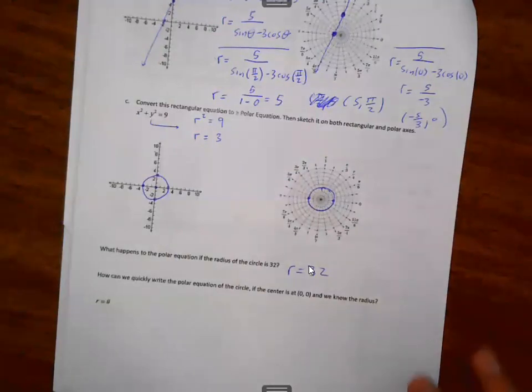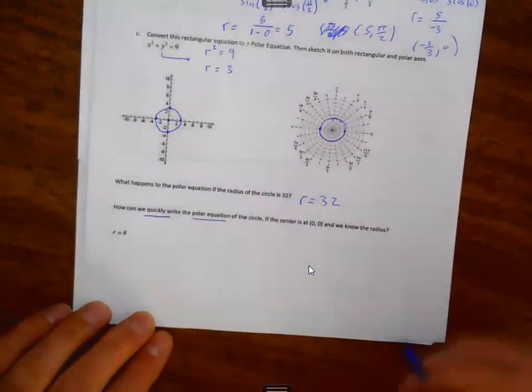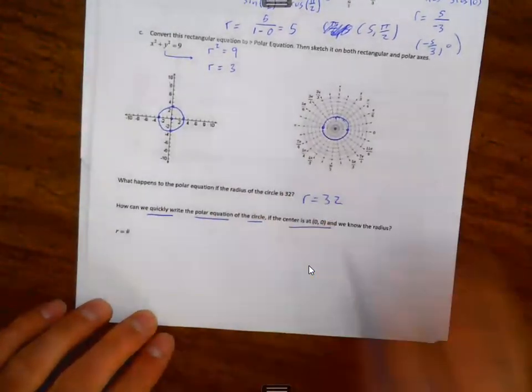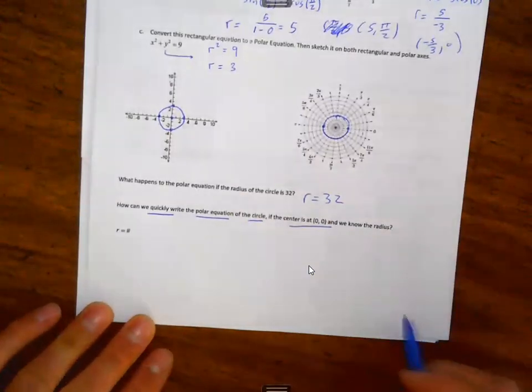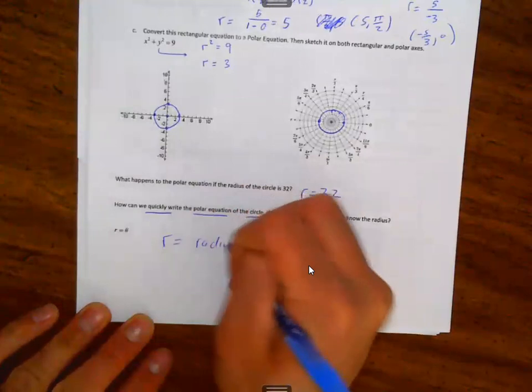All right. So you can quickly write the polar equation of a circle if the center is at 0, 0, and we know the radius by just doing r equals the radius.